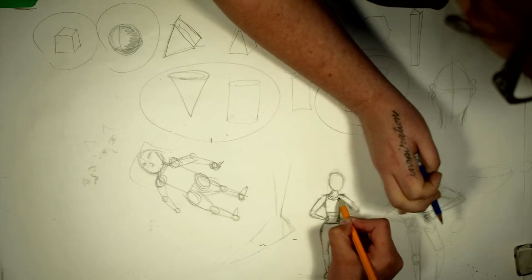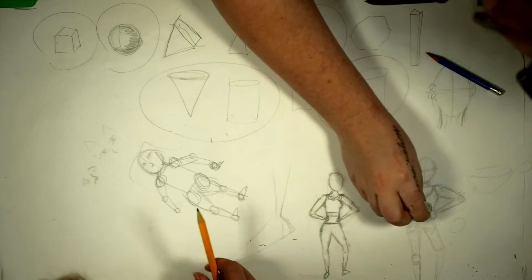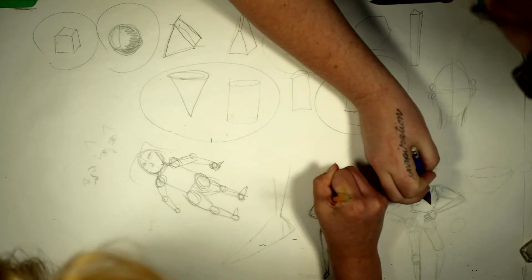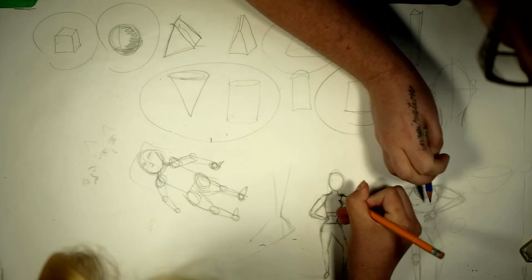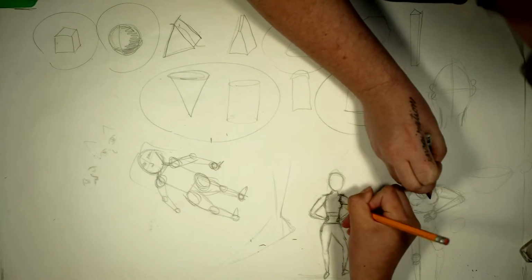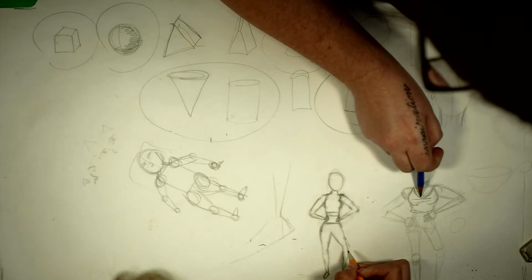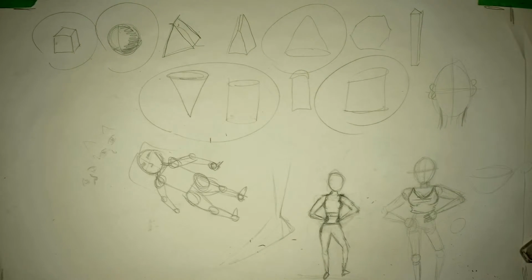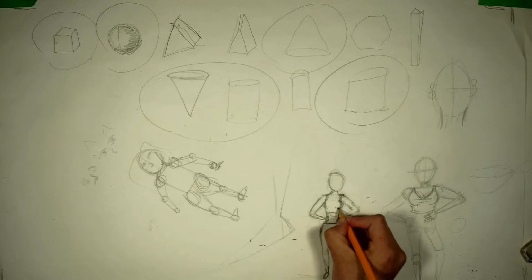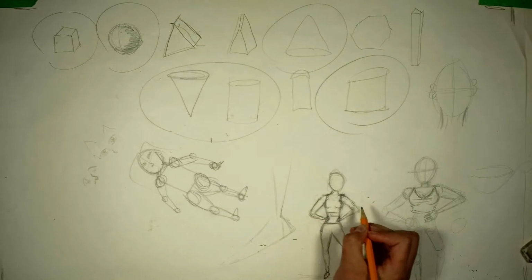And then I'm going to go across there. Across the boobs, you can just do two lines. That's usually just the material across your boobs. And then sometimes we'll see a bit of cleavage.